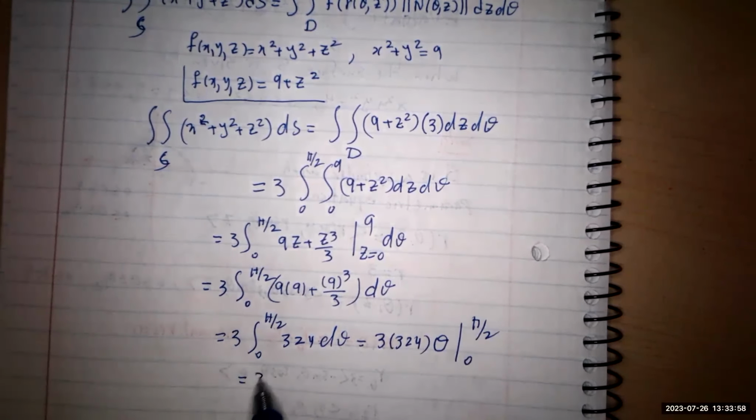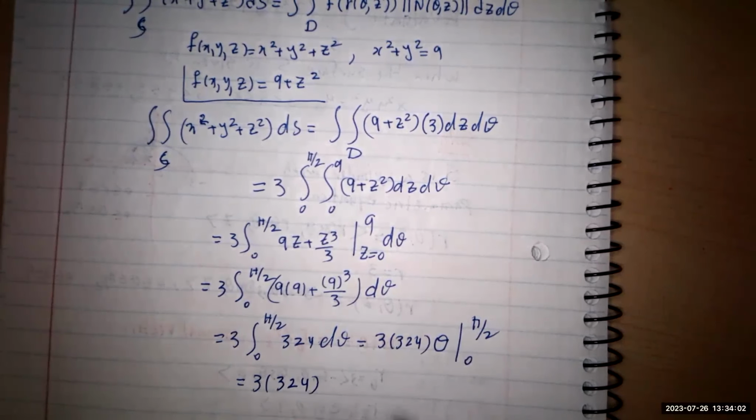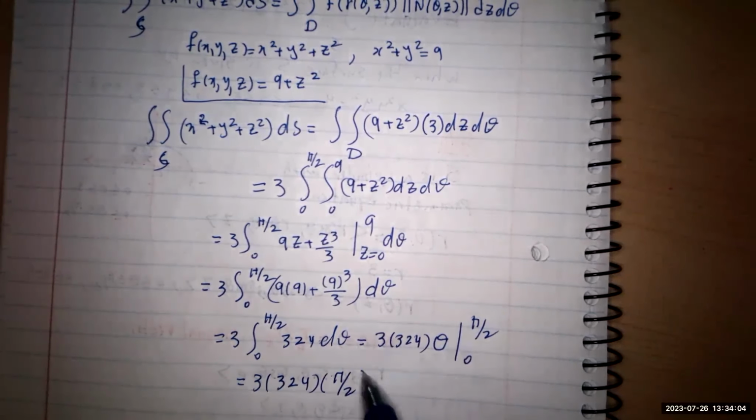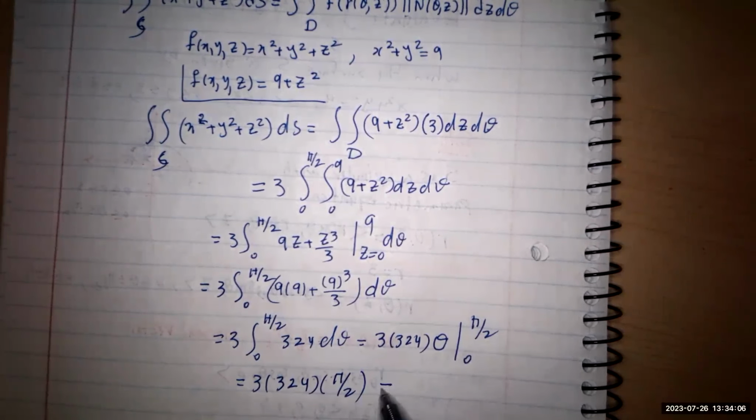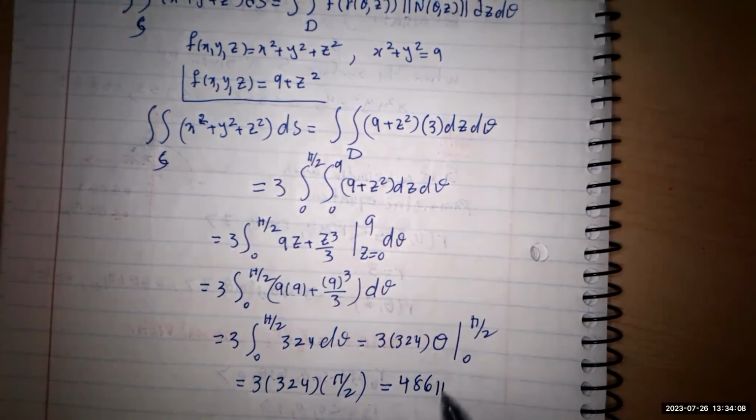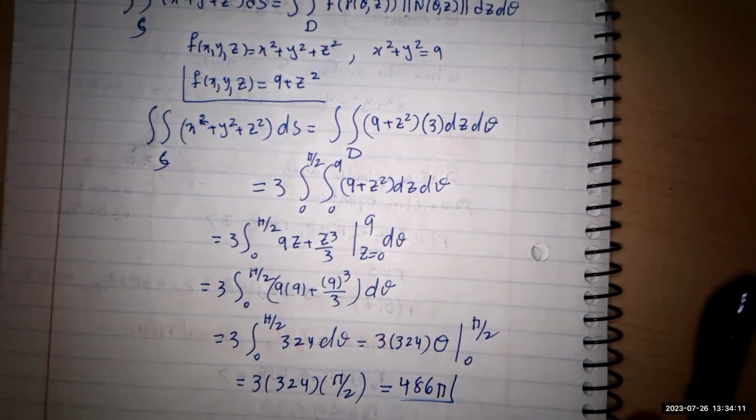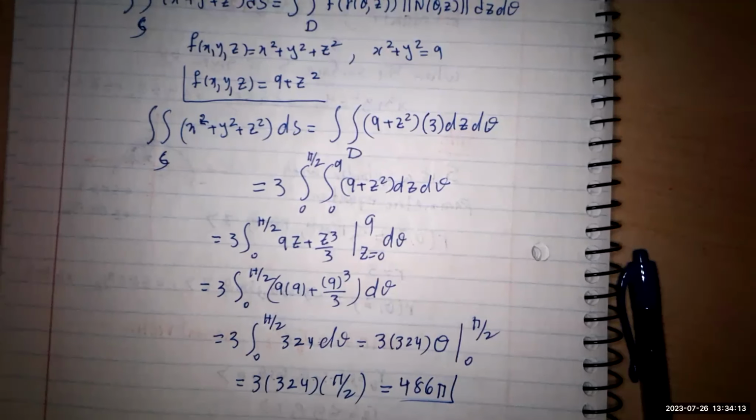If you substitute 3 times 324 times pi half, you simplify it, and 486 pi is going to be the final answer. This is the true version of the surface integral, the version where the function is given to you in xyz coordinates, and the version where the surface is given to you in parametric form.